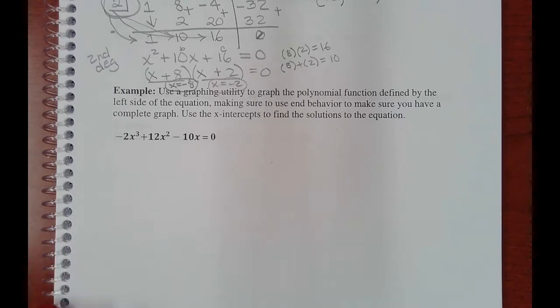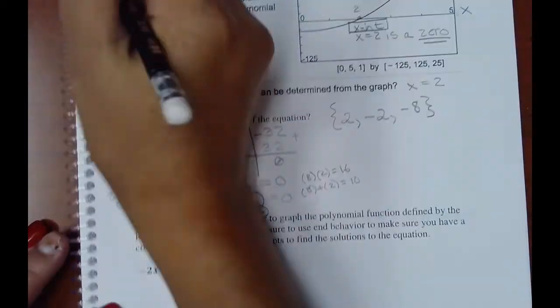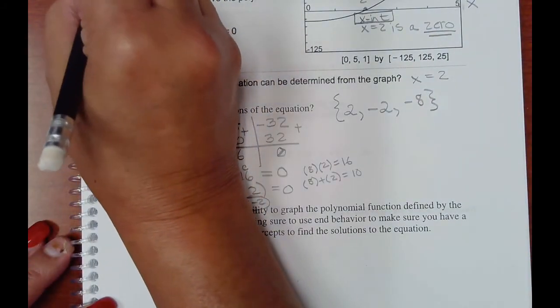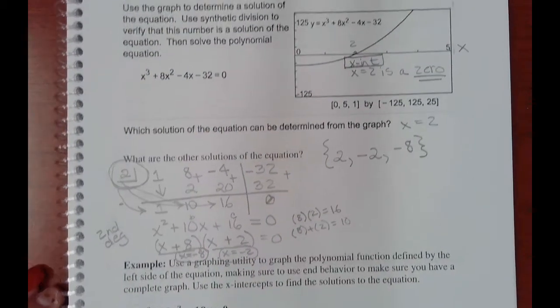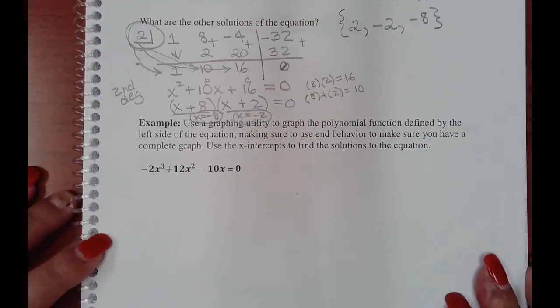Okay, let's see, what example are we on? So this was actually the 8th example, and we are on to the 9th example.